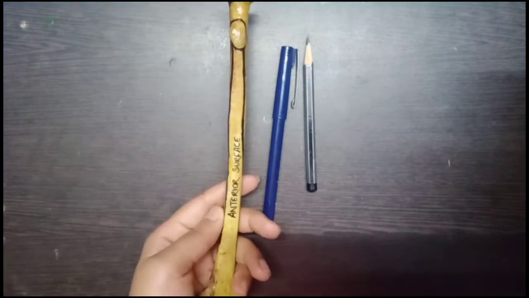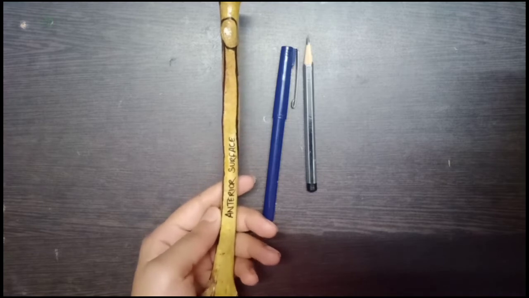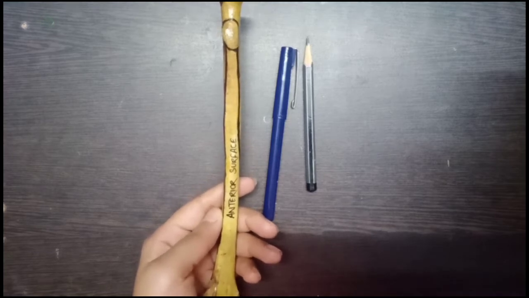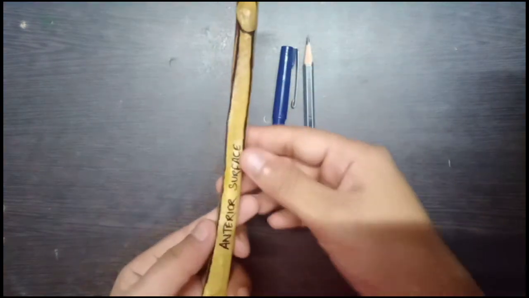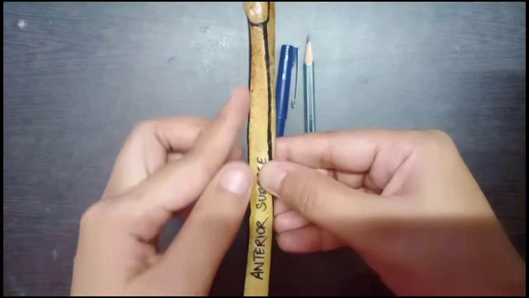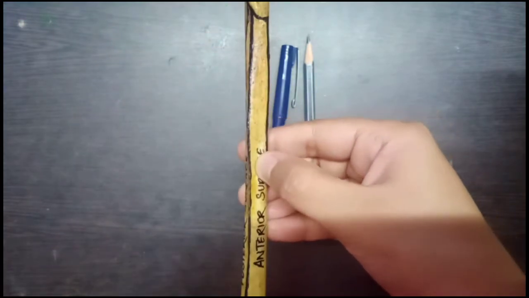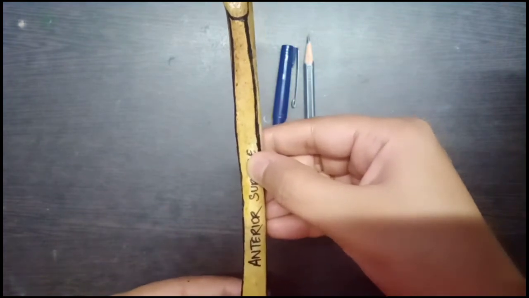Talking about the most important border of the radius, which is also very helpful in determining the side of the radius, is our medial border. If you can see here, it's very sharply defined. So the sharpest border of the radius is the medial border, and it is also known as the interosseous border.